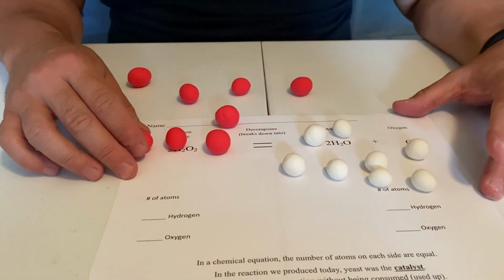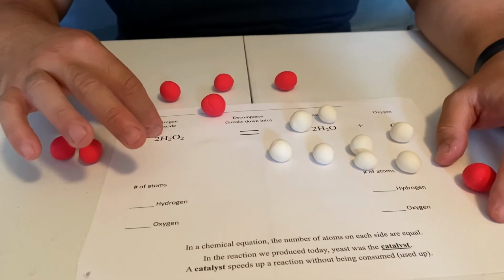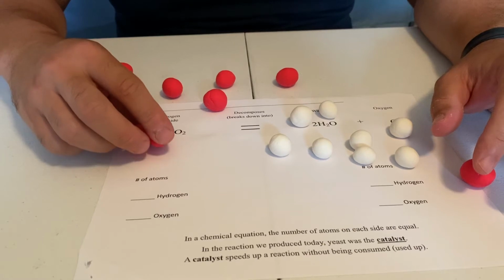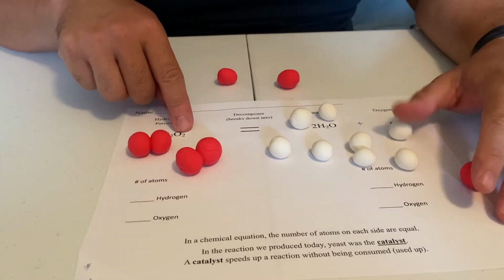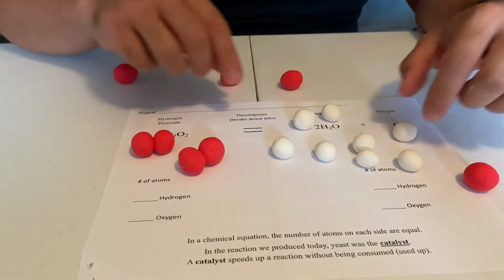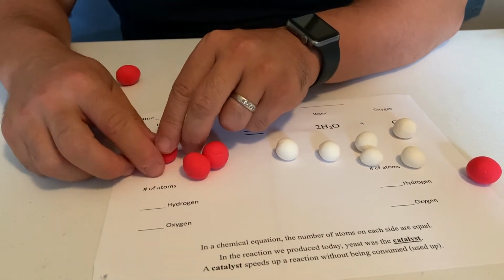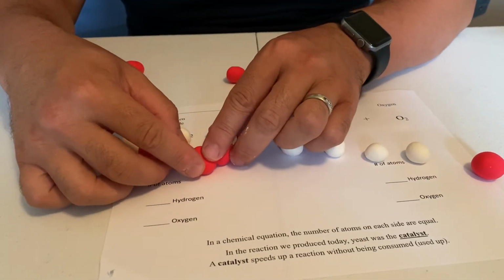oxygen atoms as well. So to model our 2H2O2, or hydrogen peroxide, we're going to take 2 oxygens and 2 oxygens, right? There's O2, 2 oxygens. And we're going to take 2 hydrogens and 2 hydrogens.